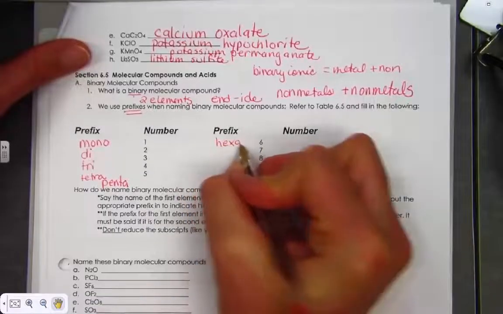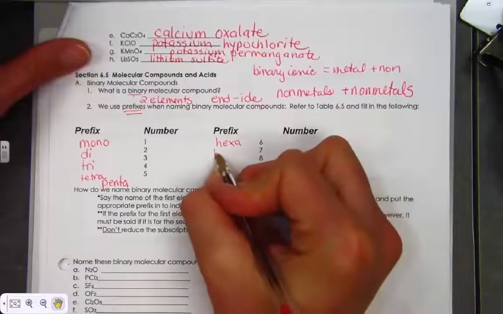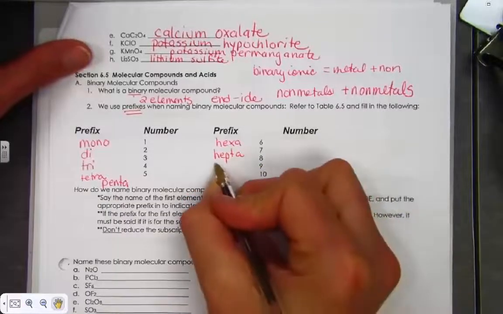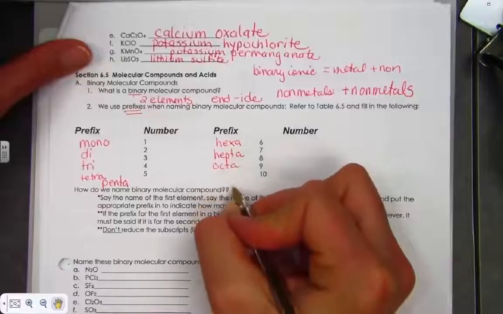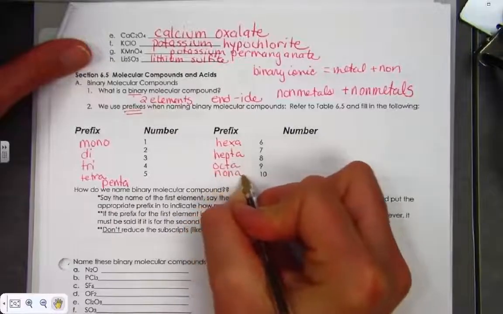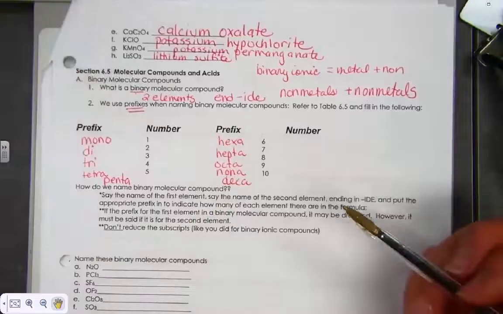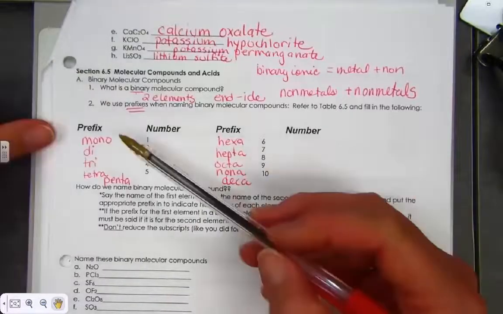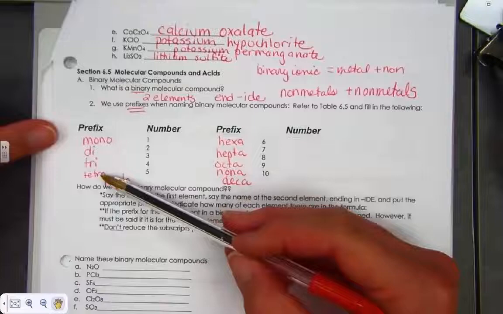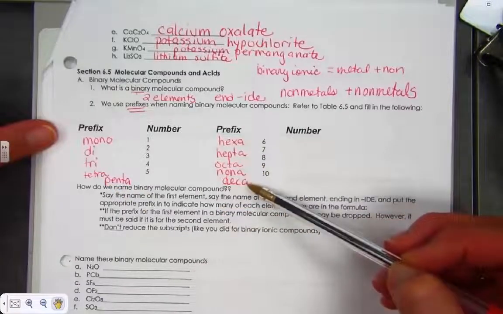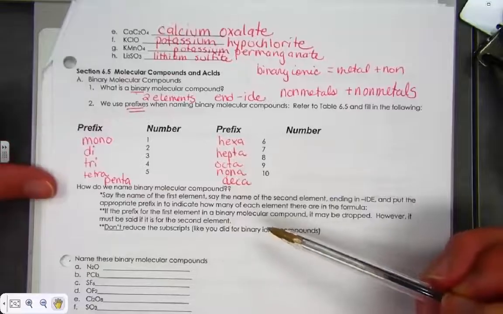The subscript 6 gets a prefix hexa. 7 is the prefix hepta. Octa for the number 8. Nona for the number 9. And deca for the number 10. Counting chemistry style: mono, di, tri, tetra, penta, hexa, hepta, octa, nona, deca.